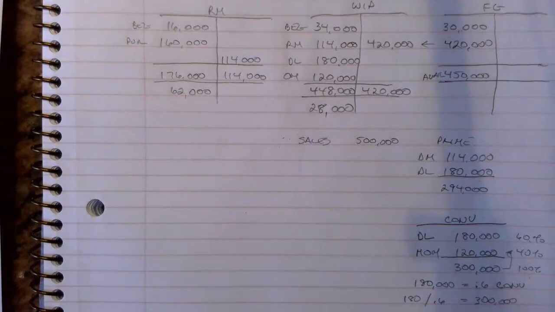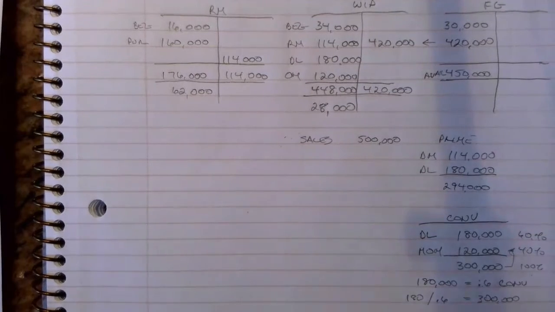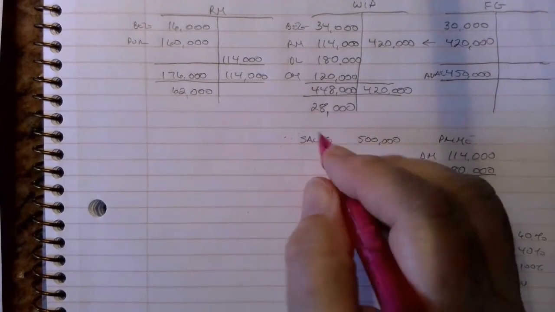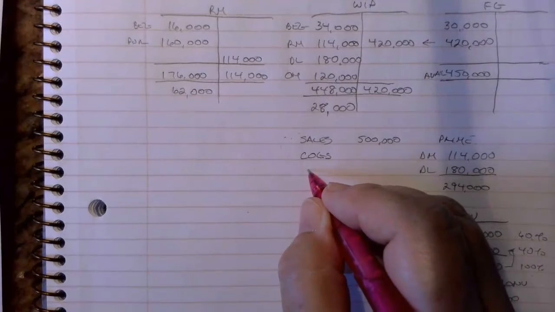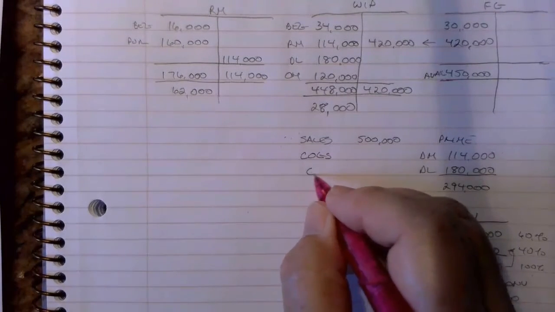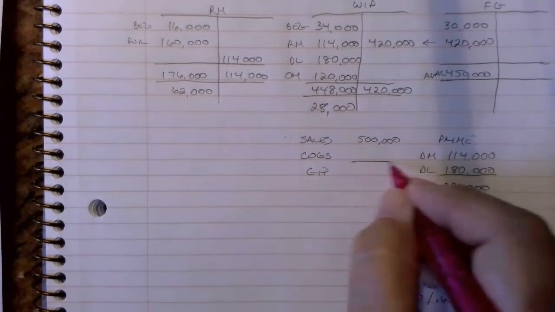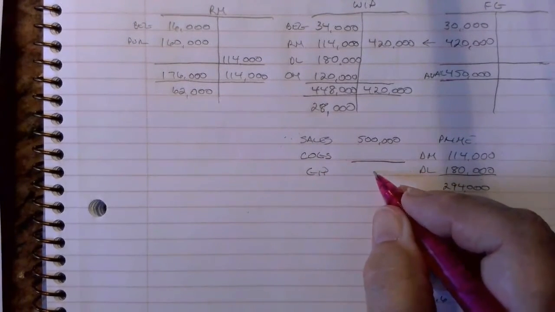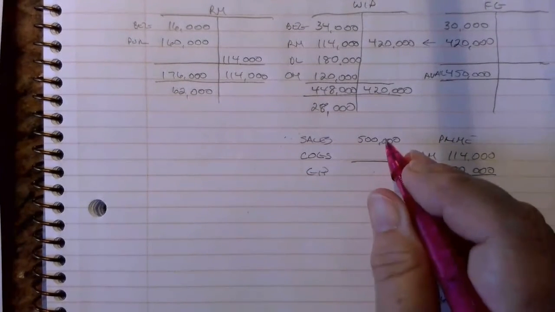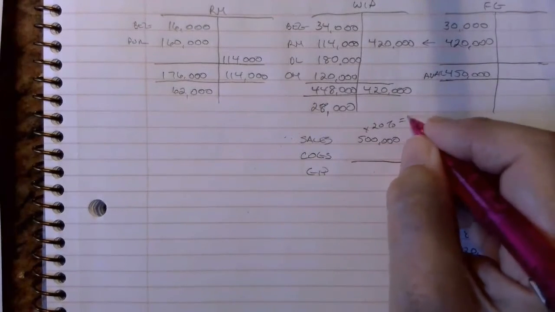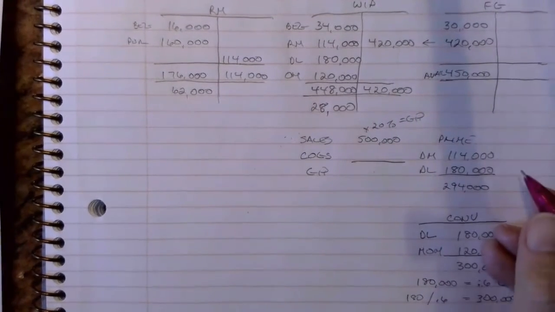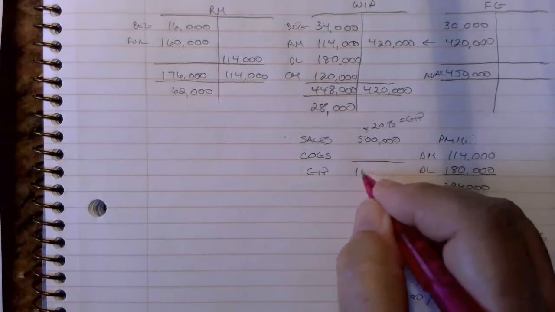And we were also given cost of goods sold. Well, they gave us gross profit, right? They said that sales were 500,000, so this would be cost of goods sold here, but they gave us gross profit. Gross profit based on sales. Gross profit is 20% of sales. So 500,000 times 20% gives us gross profit. Our gross profit's $100,000.